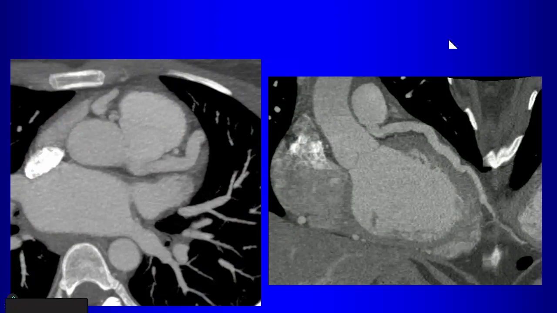So in this patient here, we have some images from the cardiac CT scan. So it looks like the left coronary artery is dilated, and it looks like it may be coming off of the pulmonary artery. Yeah, so this is the aorta. We can see that that's connected to the left ventricle. This is the pulmonary artery.